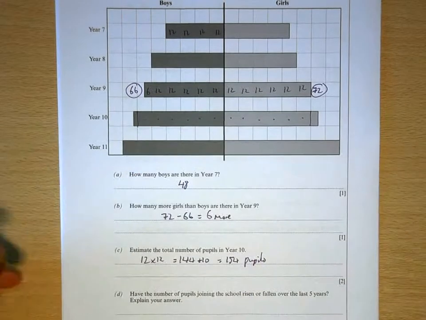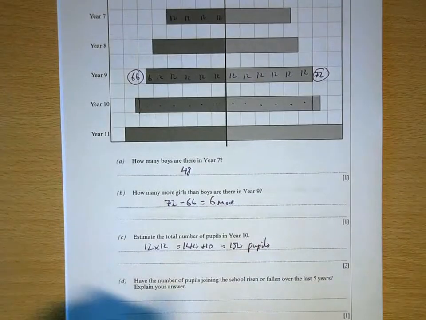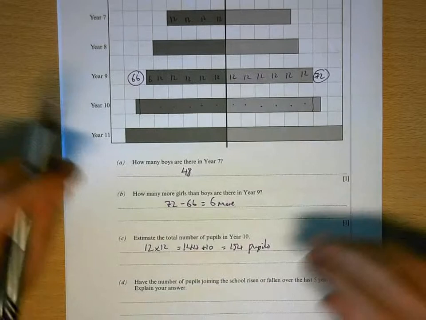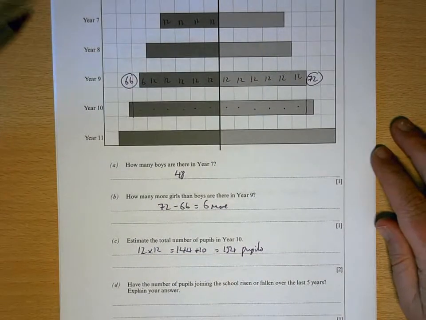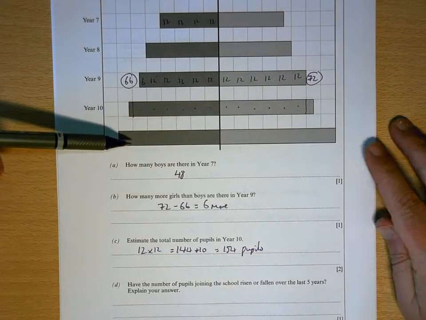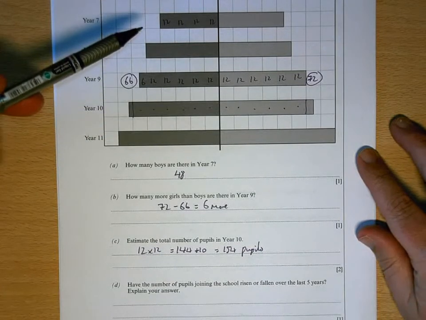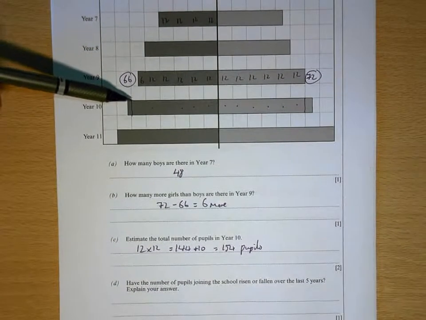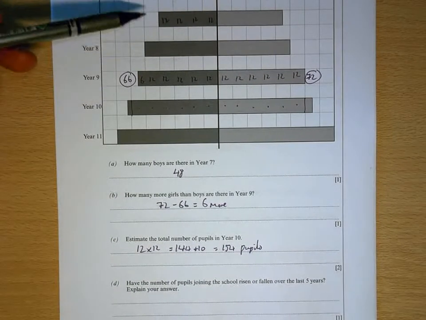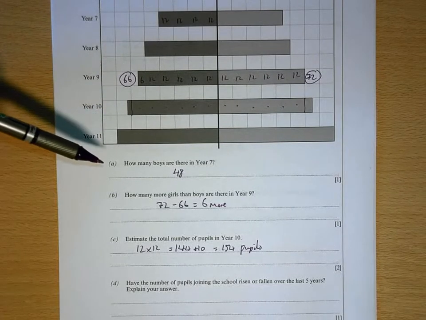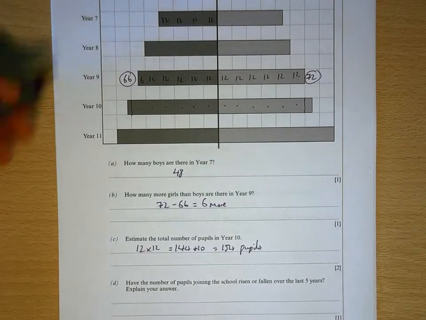Have the number of pupils joining the school risen or fallen over the last 5 years? Explain your answer. Well, the students coming in every year, you can see in year 11, 5 years ago, those would have been in year 7, and there's a lot more of them. And then in year 10, there are fewer, and year 9, there are fewer, and so on. So what that graph is showing you is that the number of pupils joining the school has fallen over the last 5 years.